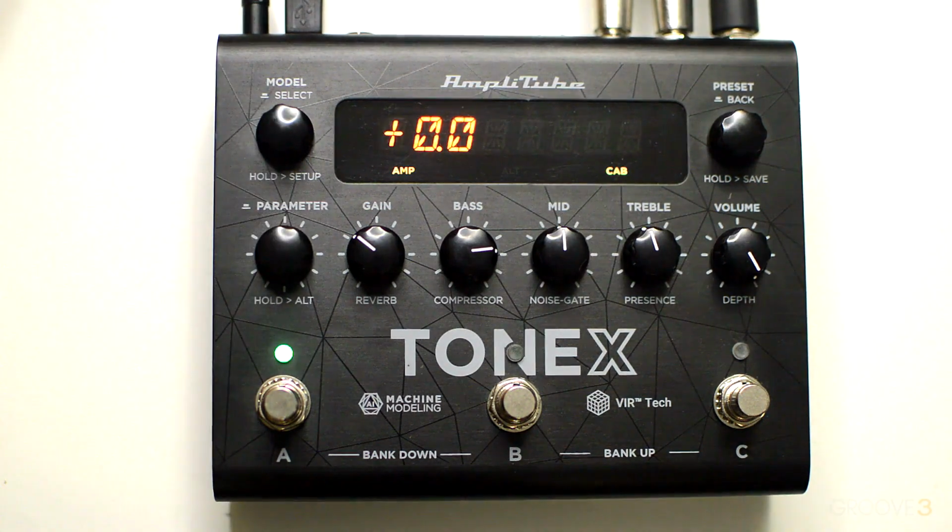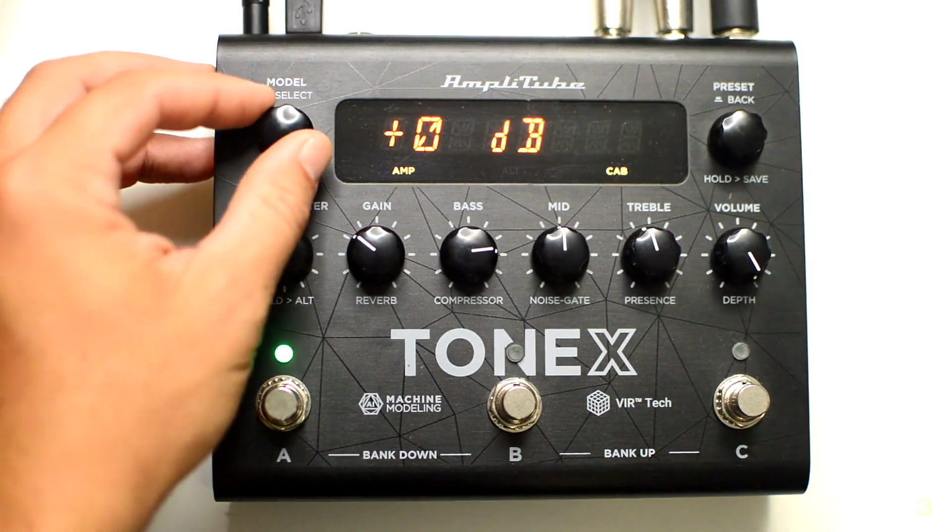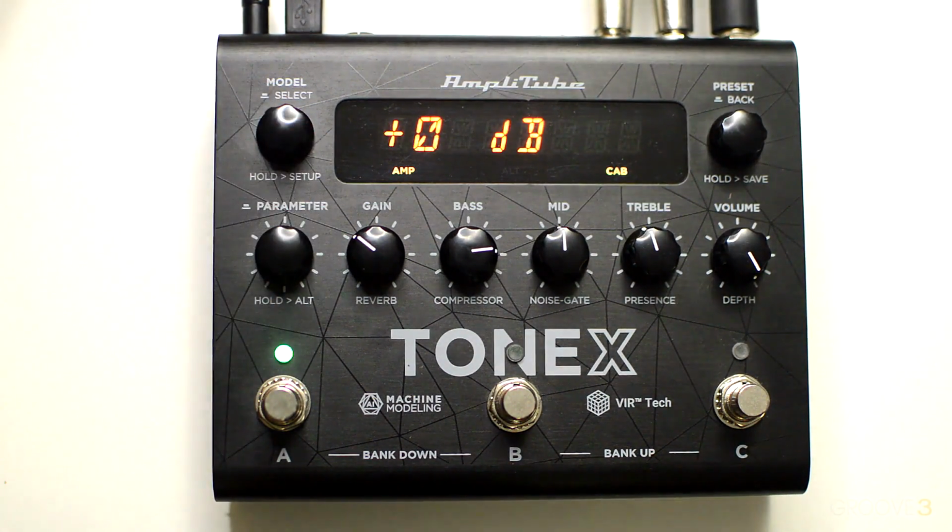And then another setting that you can go for is the output. So main volume output, I can click there and increase this level if I want more output going out of the device into my DAW. So that's how to set up the Tonex pedal to use it in a studio environment to record your tracks. You can either use this as an audio device or you can combine it with the audio device that you've got in your setup.